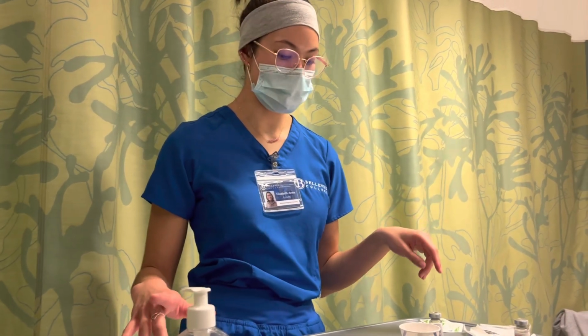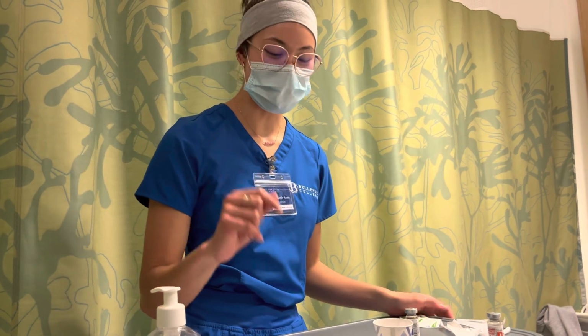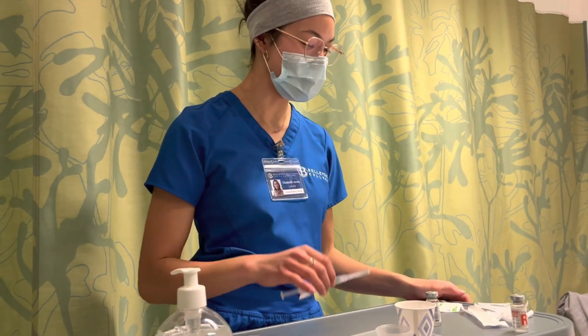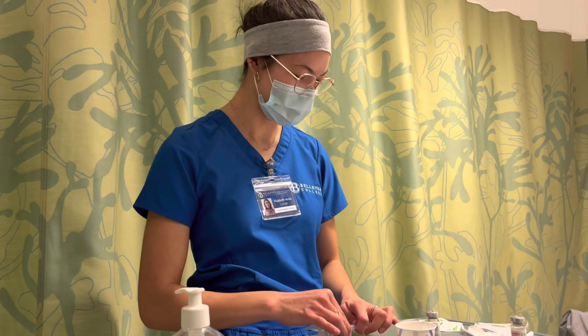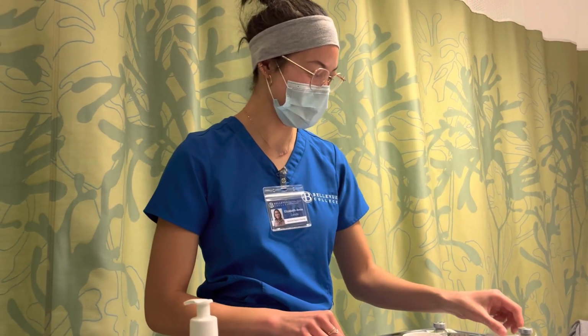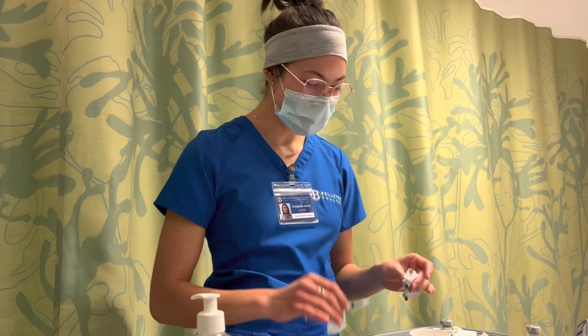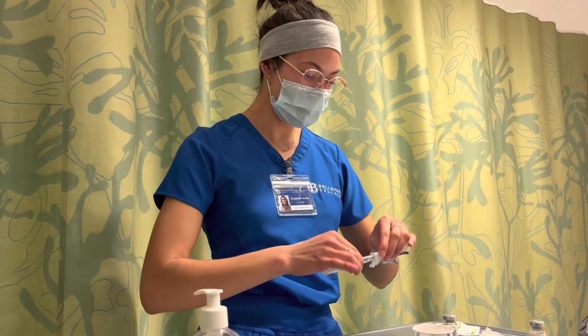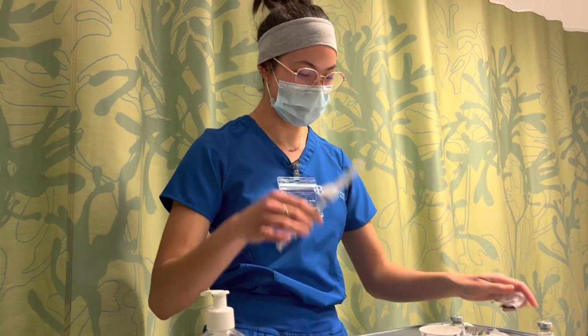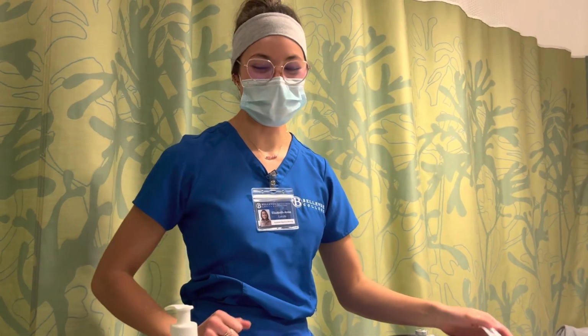Also, prolonged use of this antibiotic could cause super infections. Before we go into our patient's room, I am going to change out my blunt needle. Now we're ready to go into our patient's room.